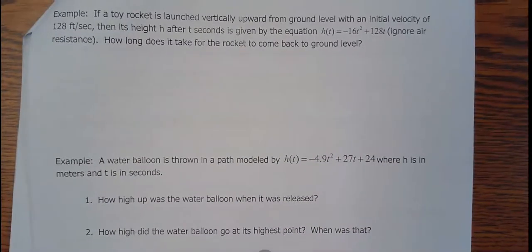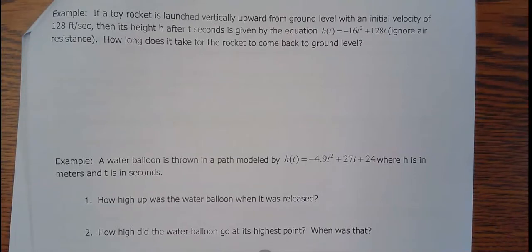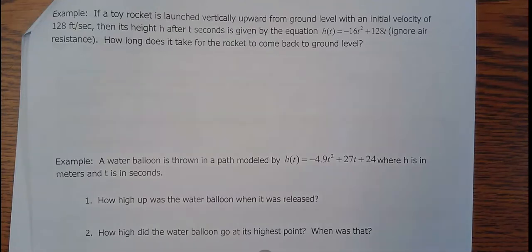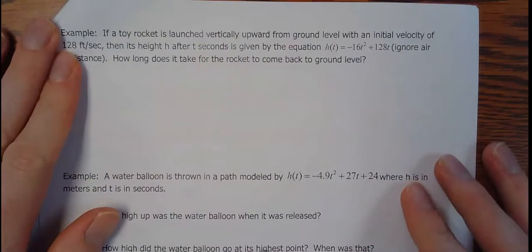Okay. So a few more here. And again, just think, what are they really asking me? Are they asking me for a y-intercept? Are they asking me for a vertex? Are they asking me for a 0? Is it something that I could set equal to 0 and solve? So there's only so many questions they can ask.